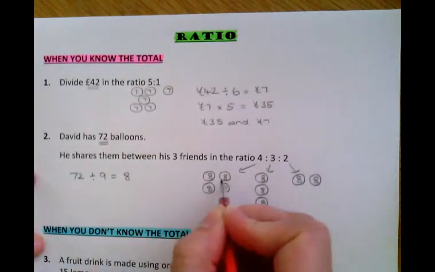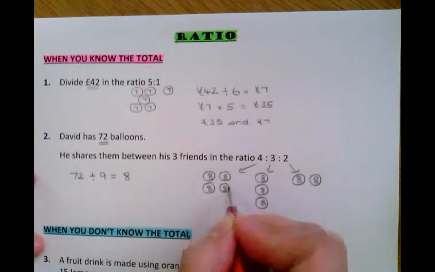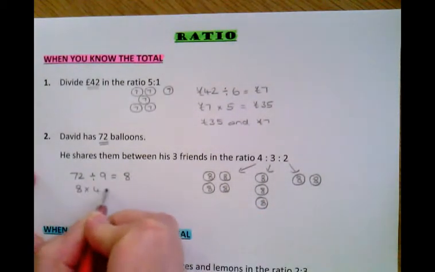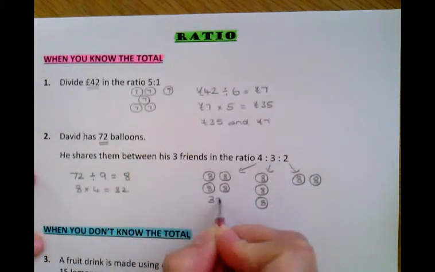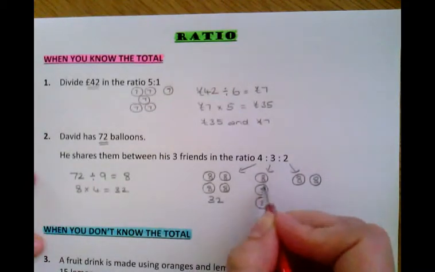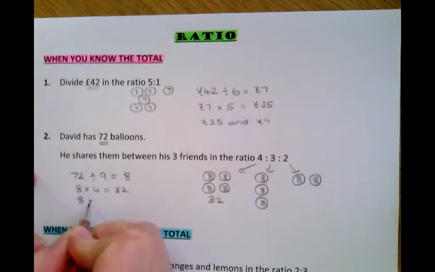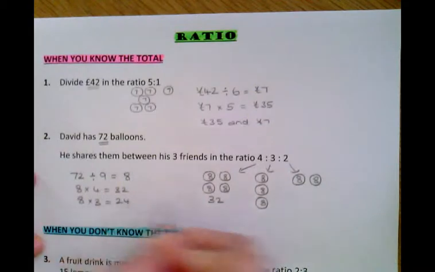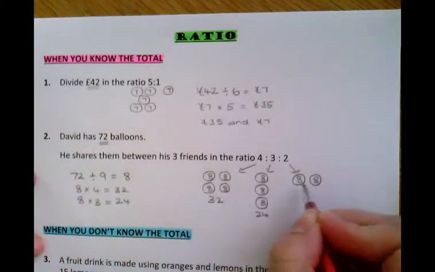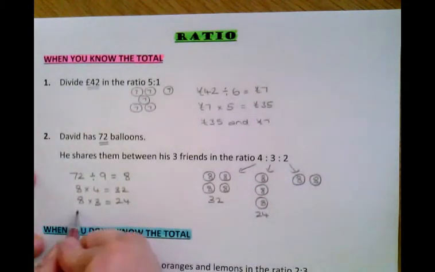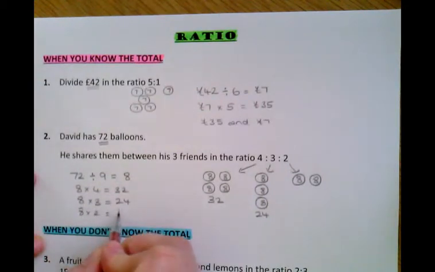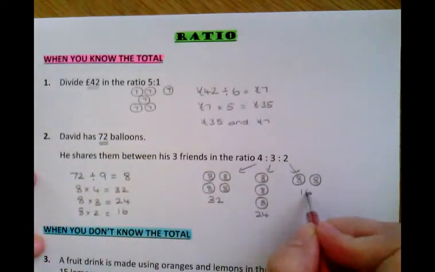So the first person gets 4 sets of 8. So 8 times 4, 32 for the first person. The second person gets 3 sets of 8. So 24 balloons for the second person. And the last person just gets 2 sets of 8, so they get 16 balloons.